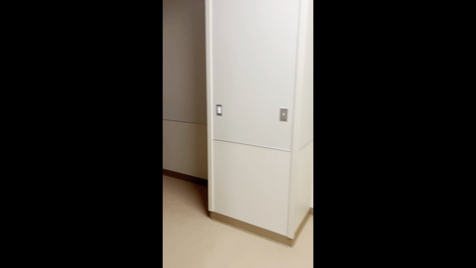And here is the main hallway with the rest of the clinical exam rooms. But I'm not going to take you through each one because they all look the same. At the end of the hallway, we go around the corner to the right, and that will take you to the observation deck.